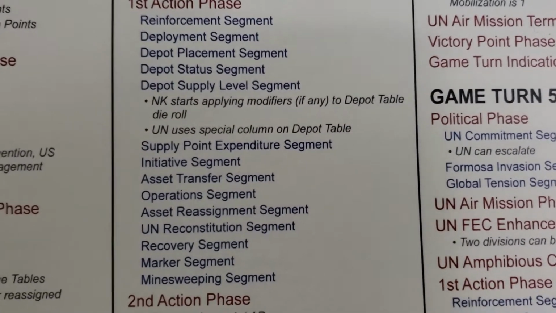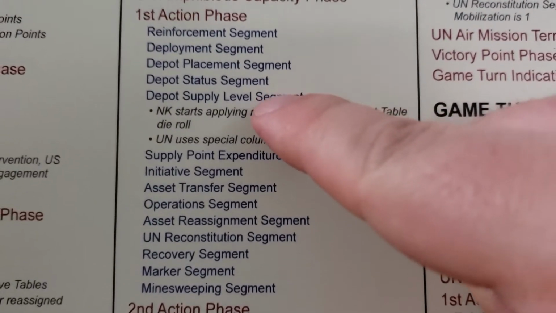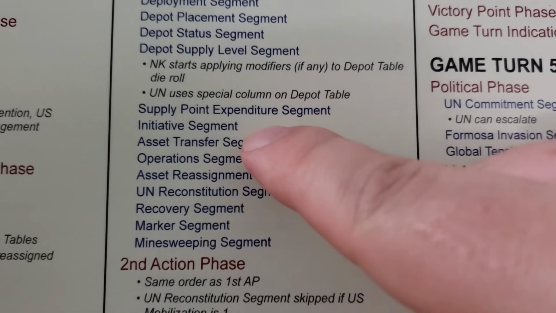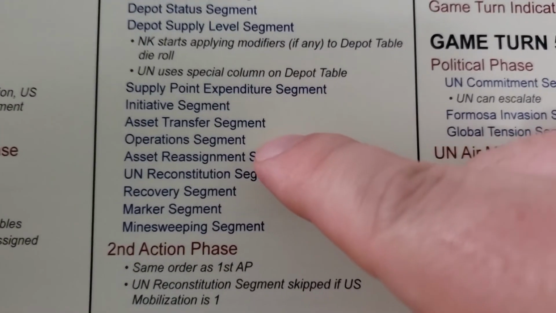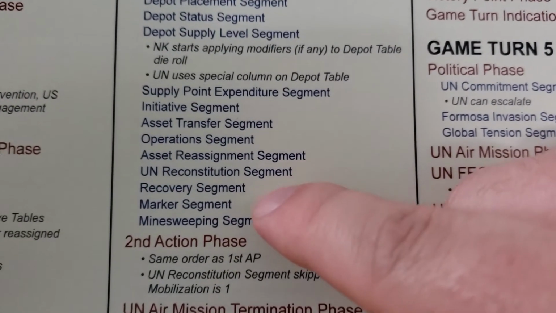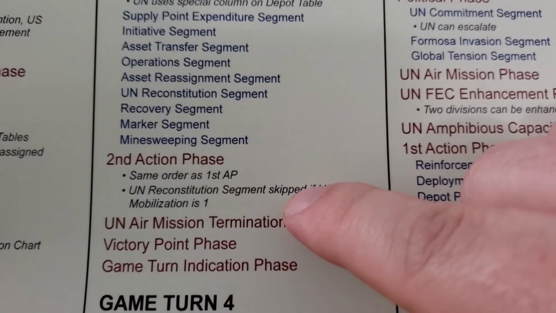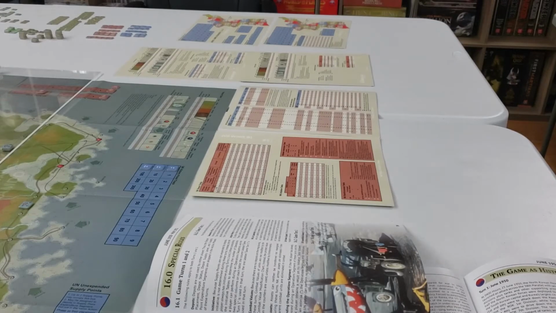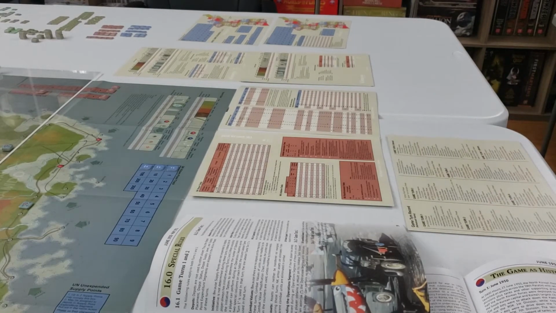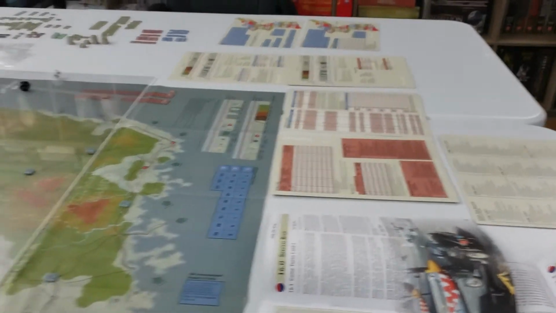So there's going to be a whole bunch of die rolling on charts to get our depot supply levels determined, supply point expenditure, then comparing initiative, and then we finally get into an operations segment, and then some more housekeeping, and then we do it all over again. So there's a little bit of a nuanced process in this game to go through every part of the sequence of play and to do things correctly.